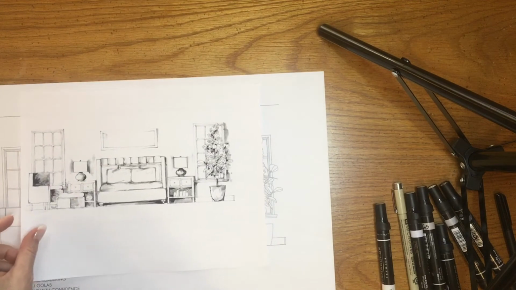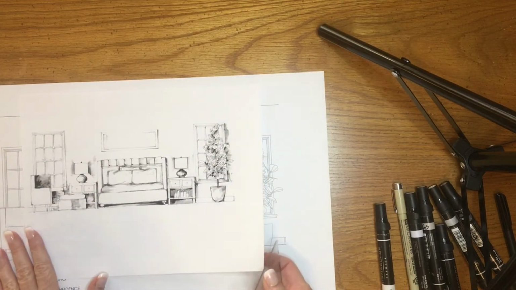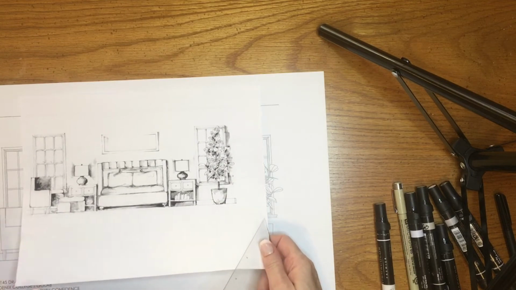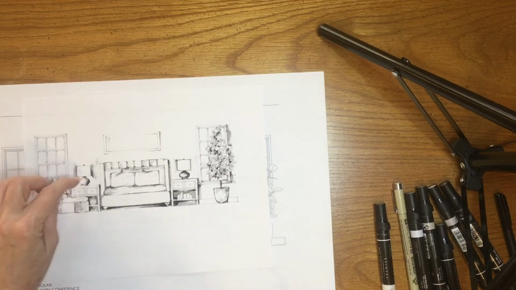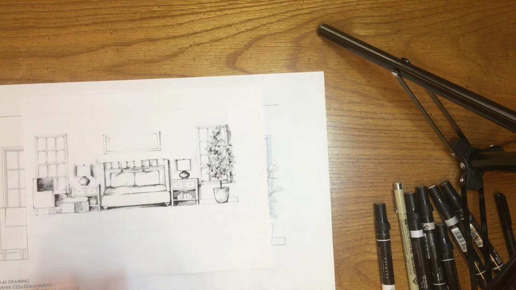So here is just a copy of the finished product, and this is also posted under the lectures. And just quickly, there is a light source coming from the left, angling down to the right, and that's the light source that I follow throughout the presentation. So if you can see up there that there is a highlight at the lamp, and then the shadow side, and then the shade, and then the shadow.